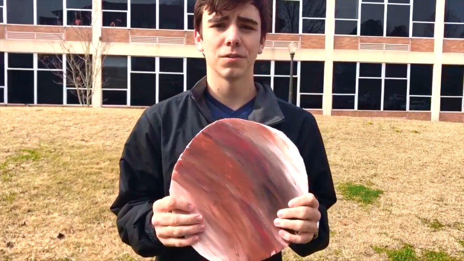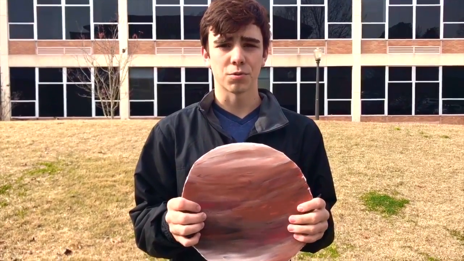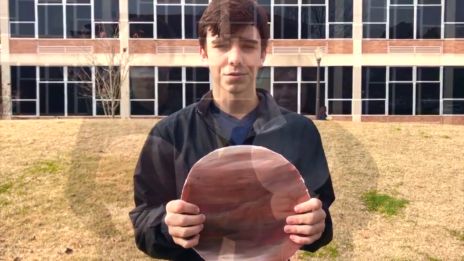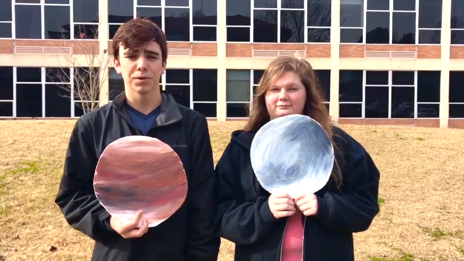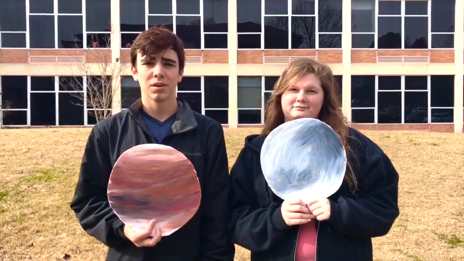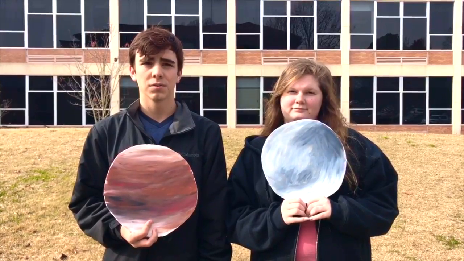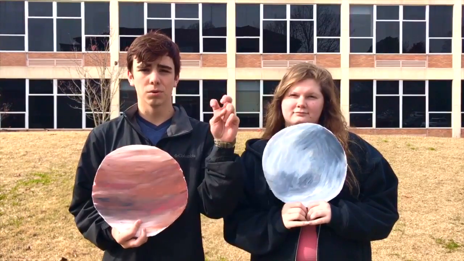Other planets, such as Mars, also have surface-changing geological processes. However, Mars does create windstorms every once in a while that also cause erosion. Other bodies in the solar system, such as Mercury and the moon, no longer have these surface-changing geological processes. This is evident in the large amount of impact craters on their surface. Astronomers call these surfaces old surfaces.